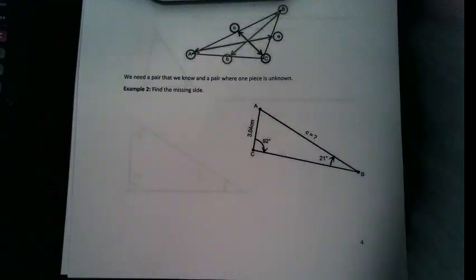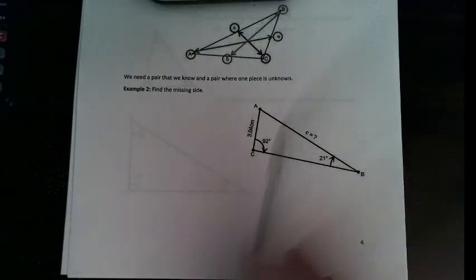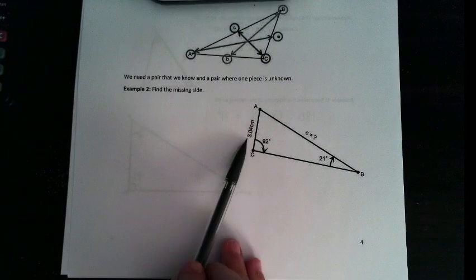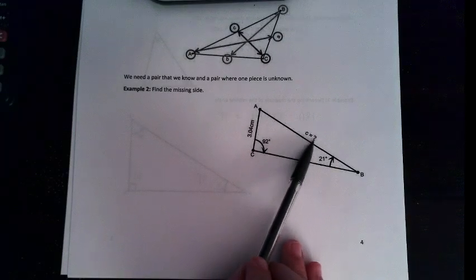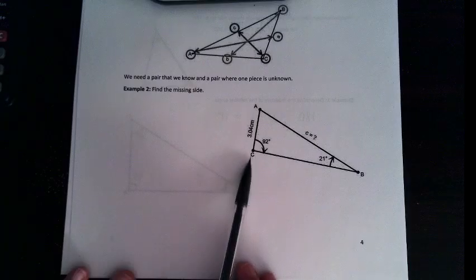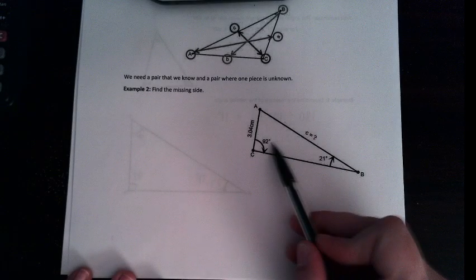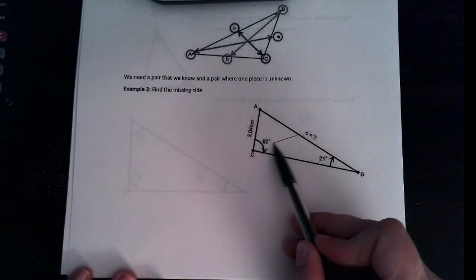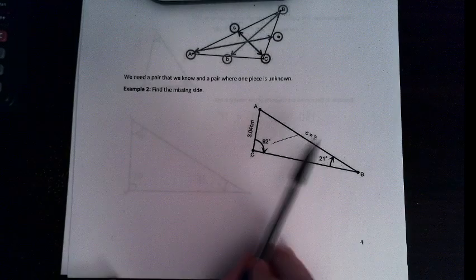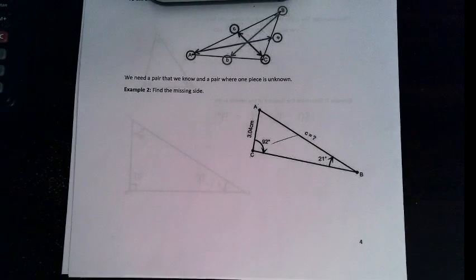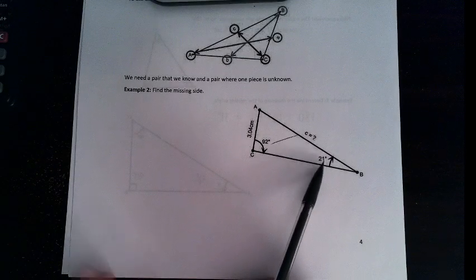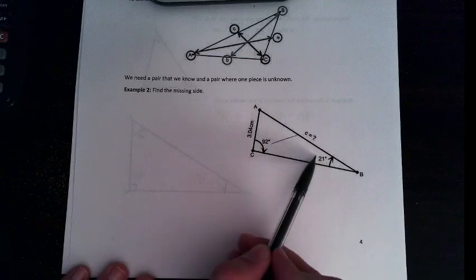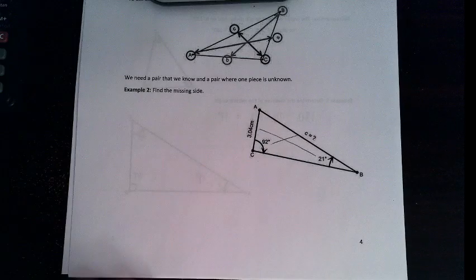Here we have a triangle where we know two of the angles. We know one of the sides but not the other side, and we're looking for side C. You'll see here we have angle C, and it's 92 degrees, so not a right triangle, meaning we can't use SOHCAHTOA. It goes with this unknown side C. And we have angle B, 21 degrees, that goes with this side, 3.04.